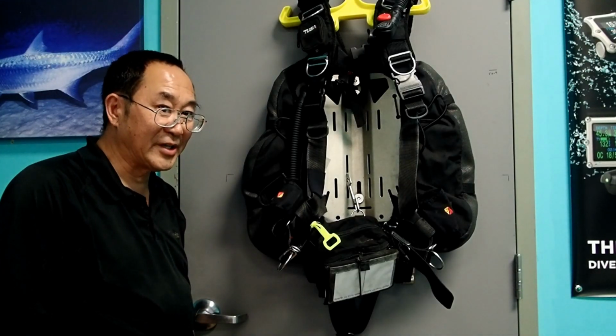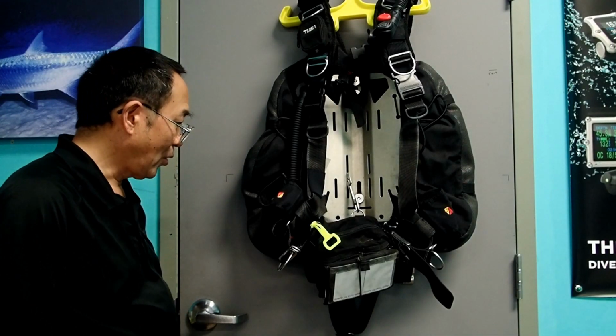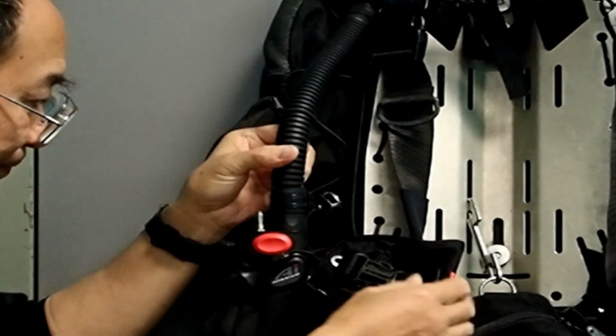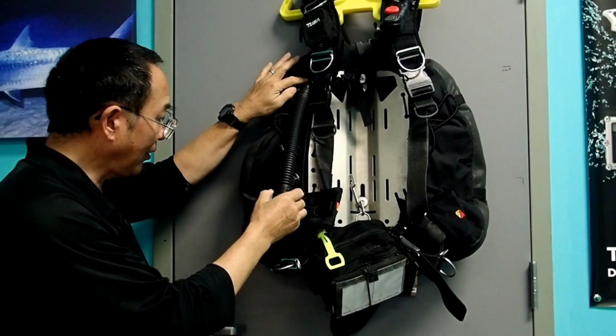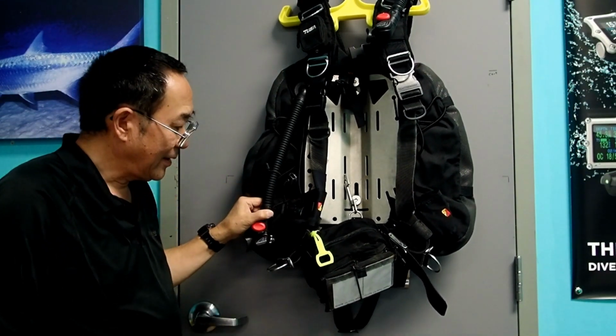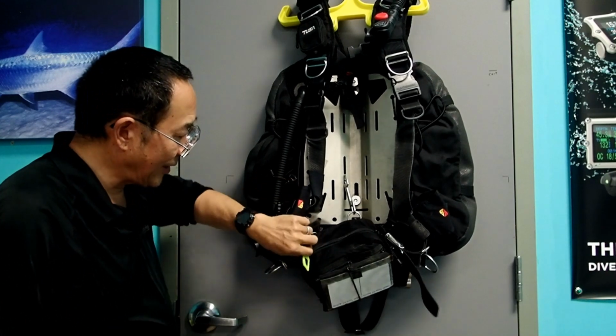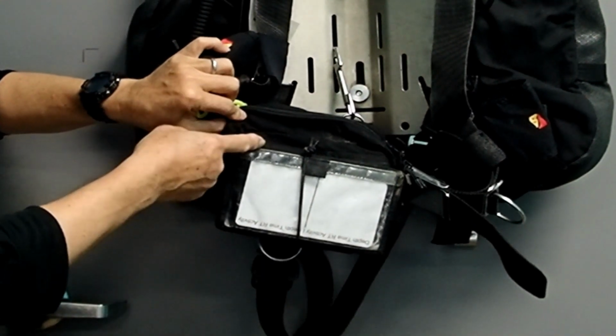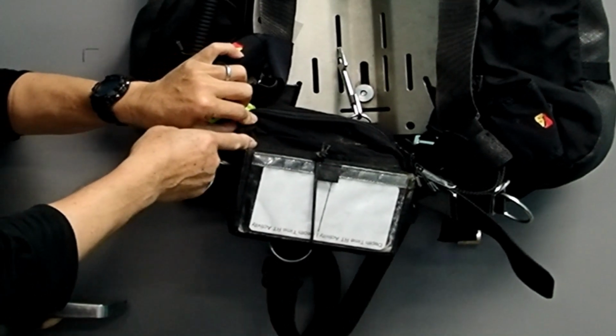This is a non-DIR wing, which has a redundant bladder feeding in through here with the dump valve here. This rig is also non-DIR due to the fact that a utility pouch is mounted on the waist belt.